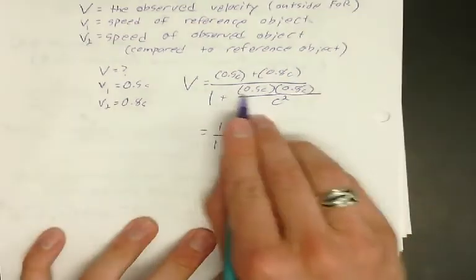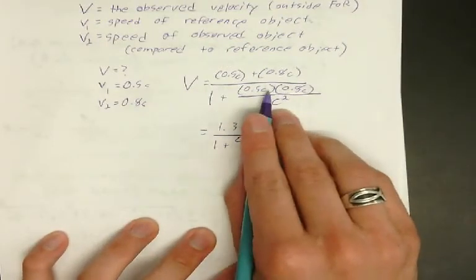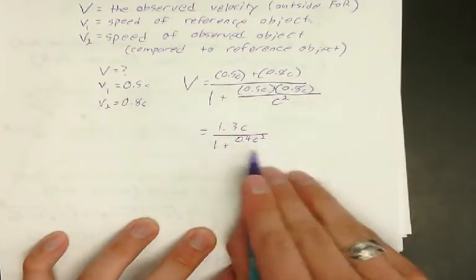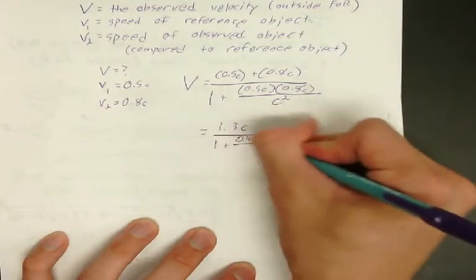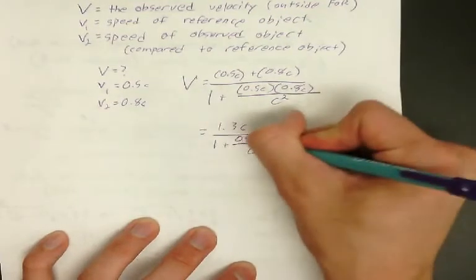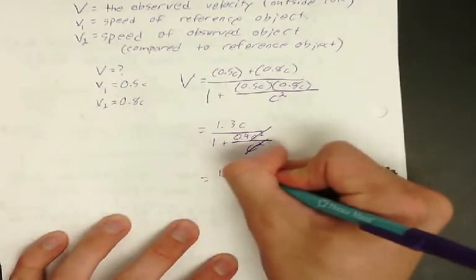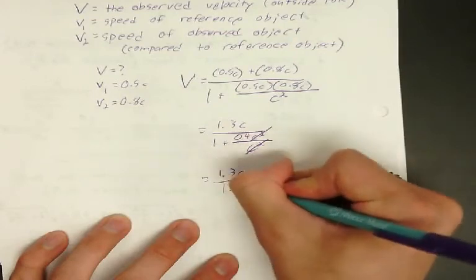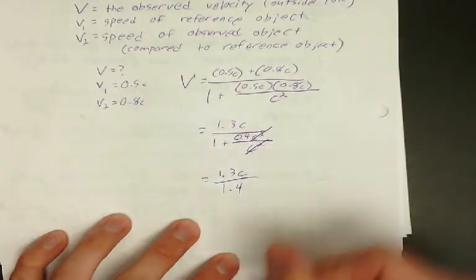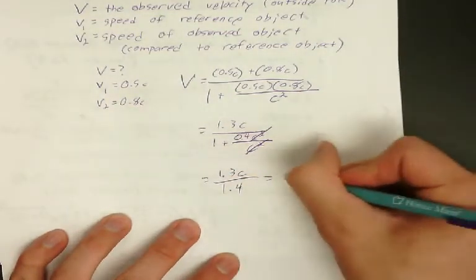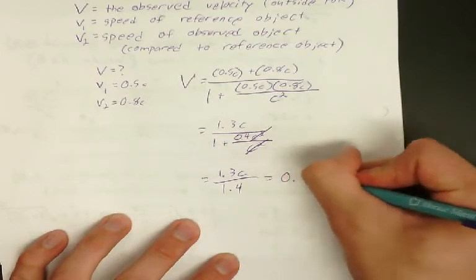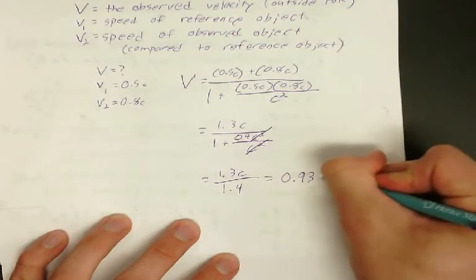That's why I didn't put it in parentheses. 0.5 times 0.8 is 0.4, and c times c is c squared. So it's 0.4c squared over c squared. As usual, the c squareds cancel, and you get 1.3c over 1.4. 1.3c divided by 1.4 is 0.93c.